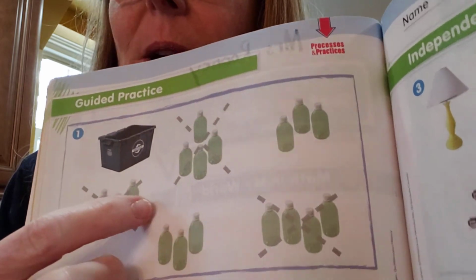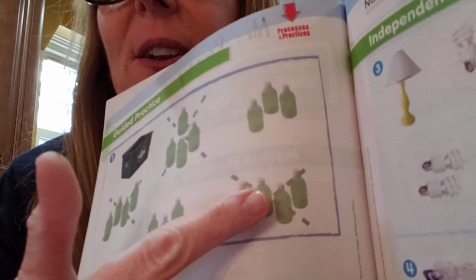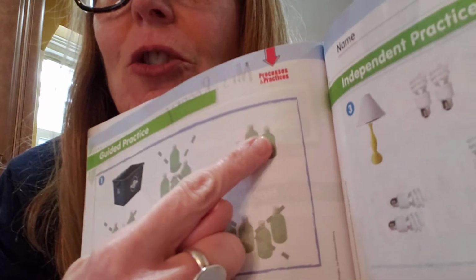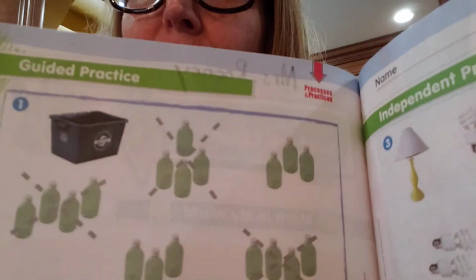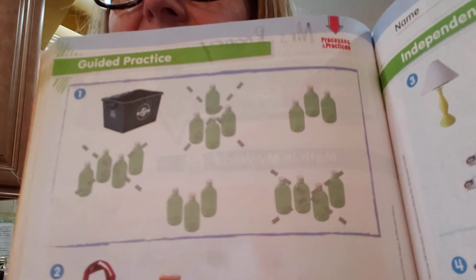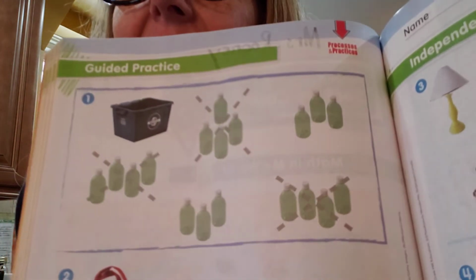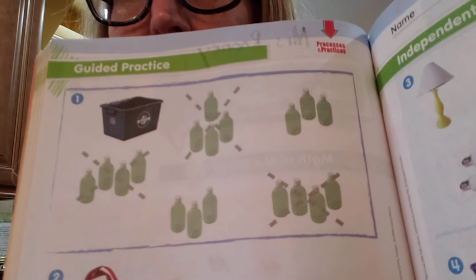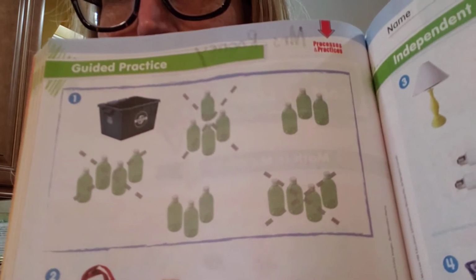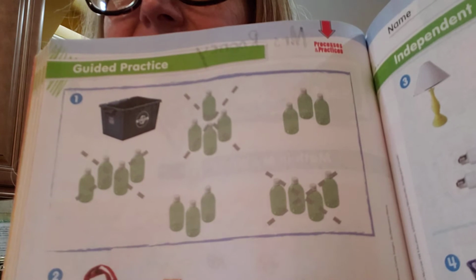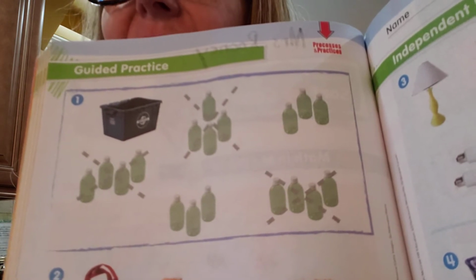These two groups had 4. Let's count this group. 1, 2, 3, 4. And let's look at this one. 1, 2, 3. Okay, so it looks like they're making groups that have 4 and 3 in them. How did they decide to sort? That's right, they decided to sort by making groups of 4.